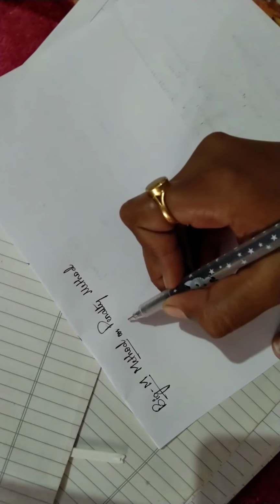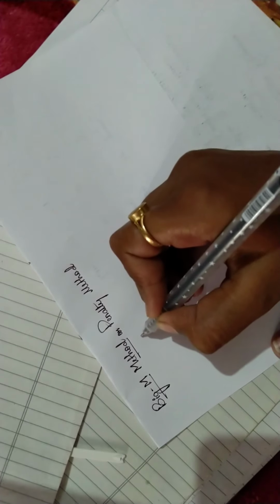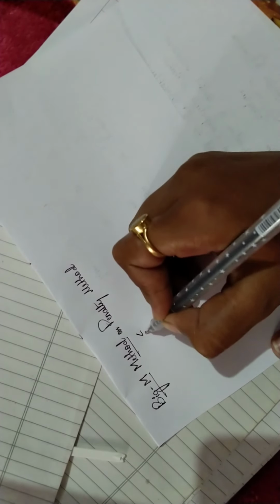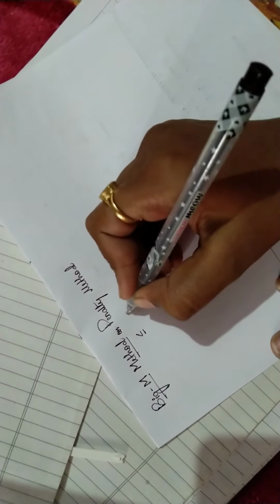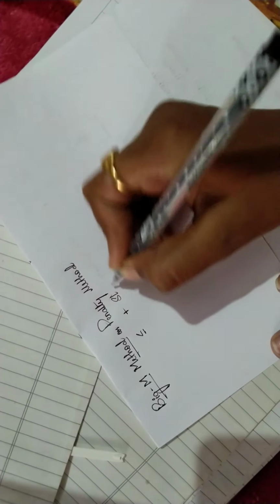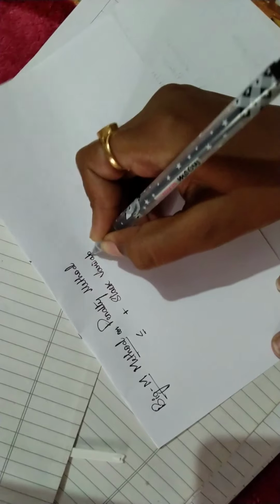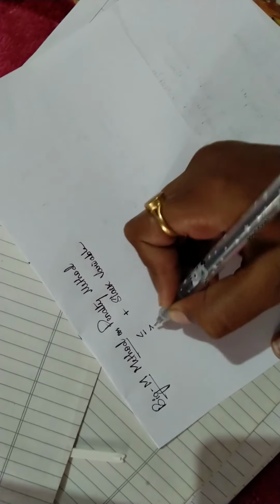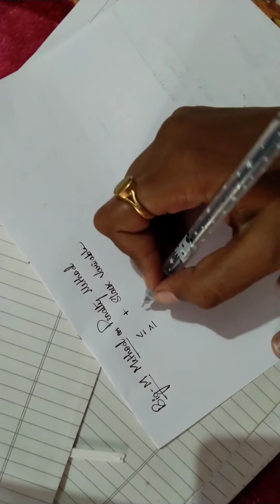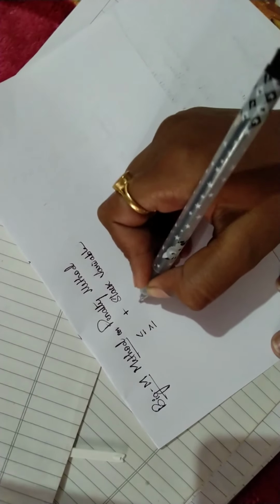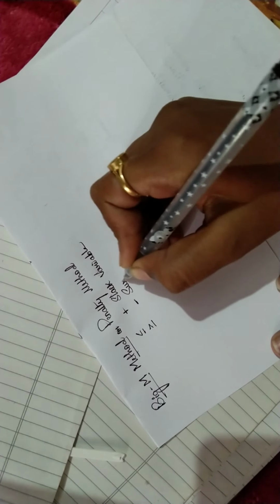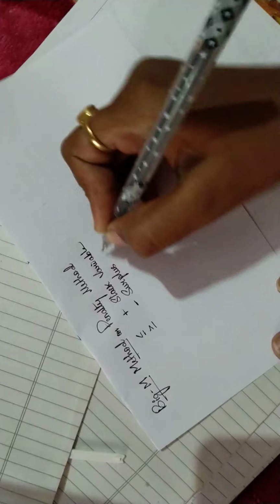In case of Big M method, when the constraint equation has less than or equal to symbol, we go for adding the slack variables, and when we come across the greater than or equal to symbol in case of the constraint equations, we go for deducting the surplus variable.